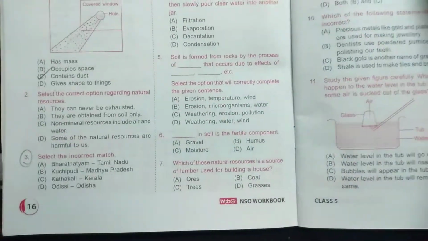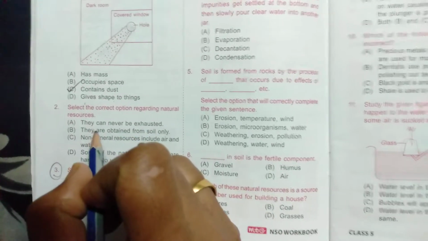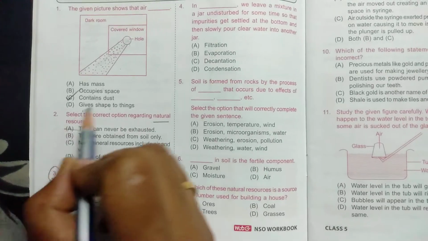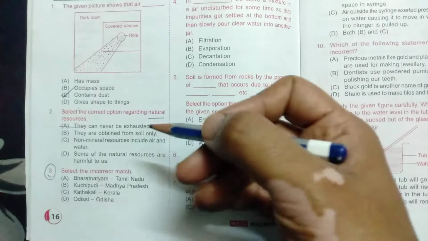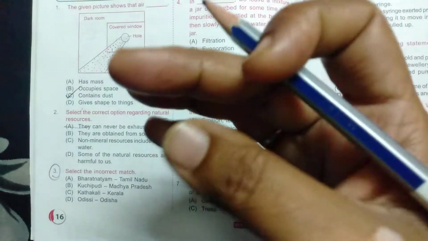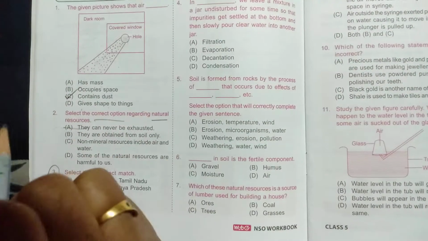You see the next one. Select the correct option regarding natural resources. Can you see? Natural resources. What do you mean by natural resources, children? Those useful components that you get from nature are called natural resources. If you get these resources from soil, we call them mineral resources, and if they are obtained from sources other than soil, we call them non-mineral resources, children. So let's see the correct option we need to choose.